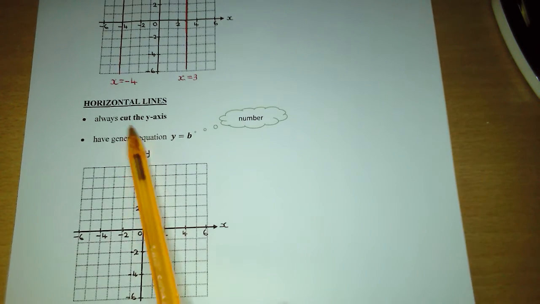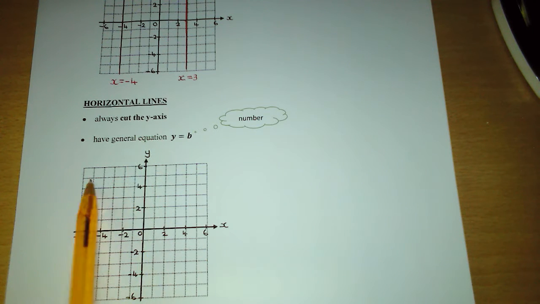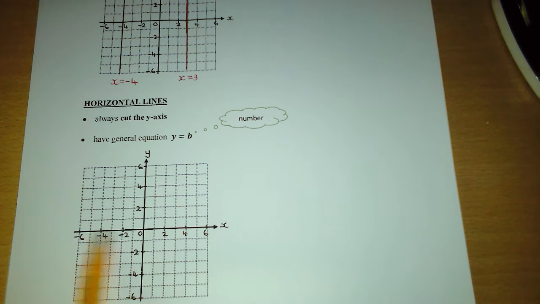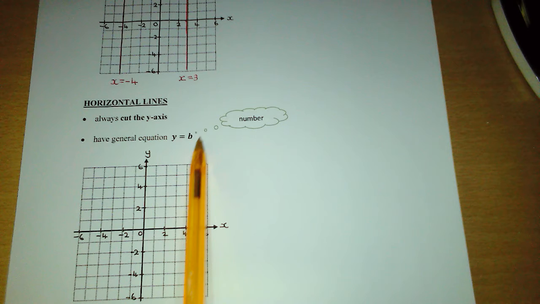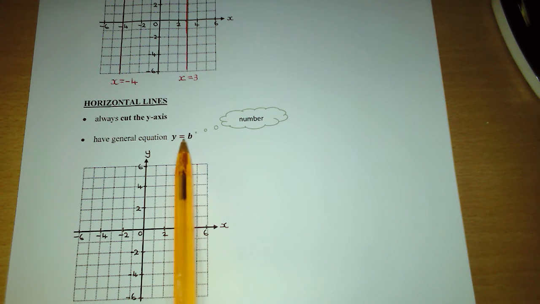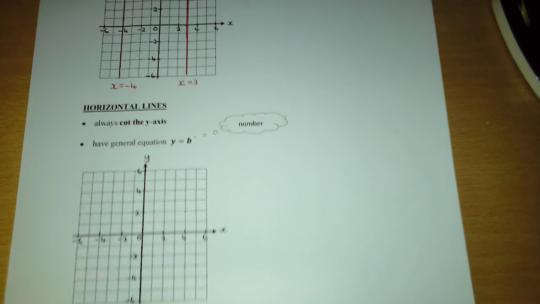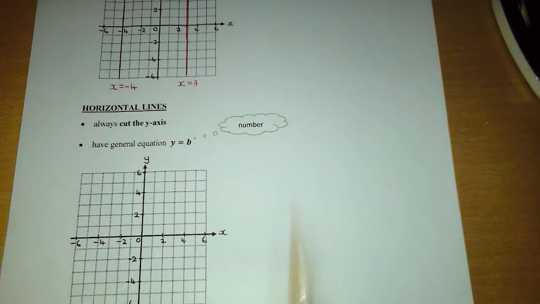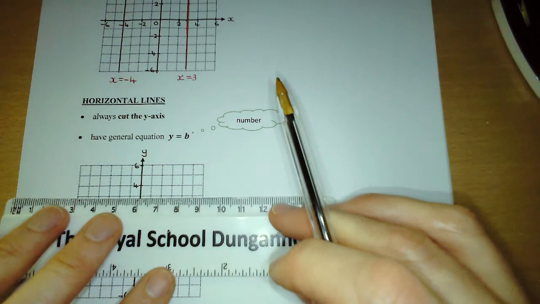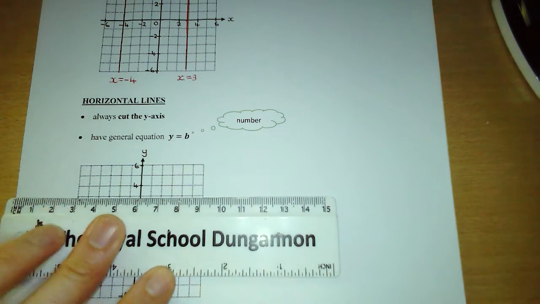Okay, let's look at horizontal lines. These always cut the y-axis, so horizontal lines only ever cut the y-axis. And they have the general equation y equals a number. So the number is just represented by b here. So likewise, I could go to the diagram and I could rule a horizontal line like that.